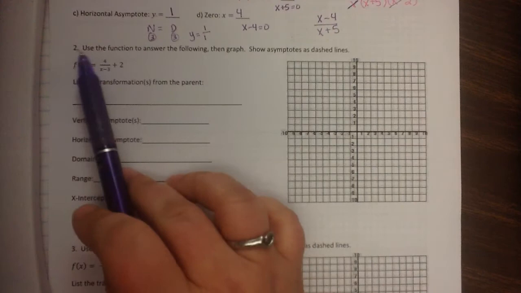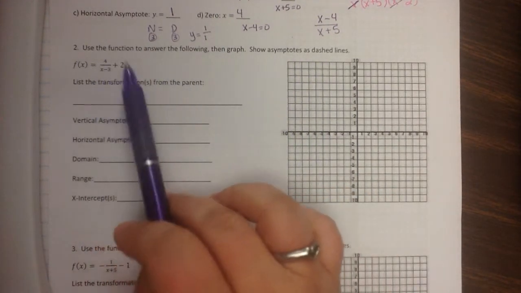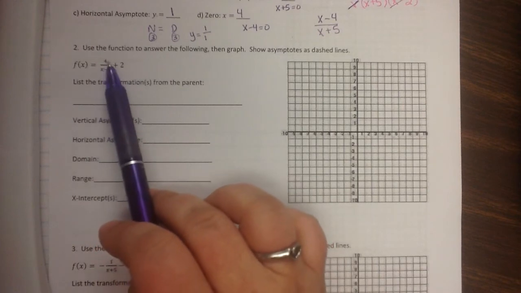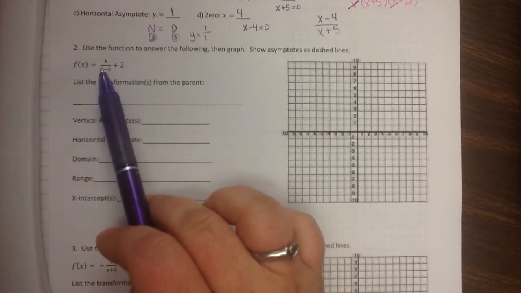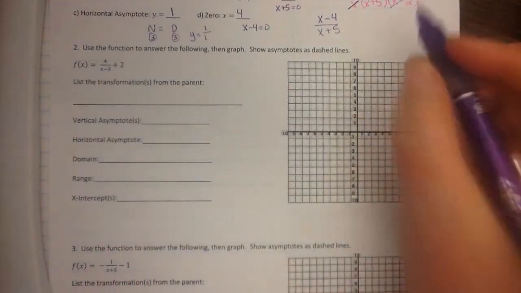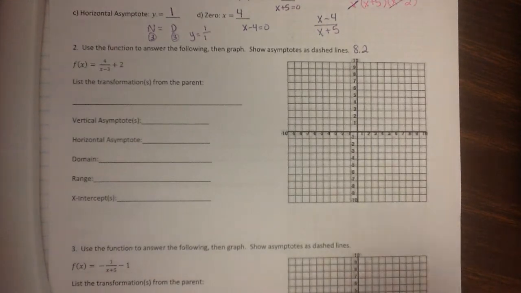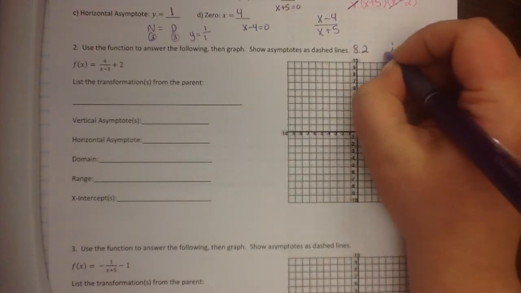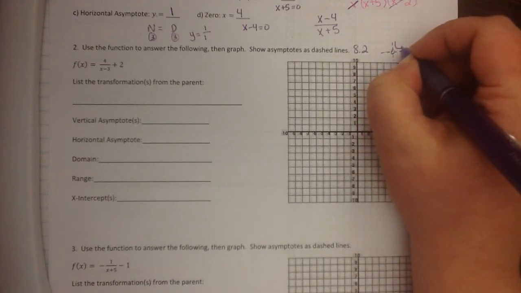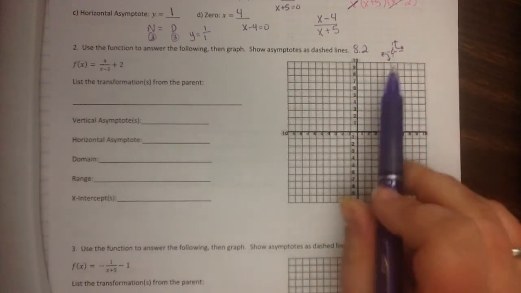Next, on this one, use the function to answer the following questions, then graph. As you look at this, you'll notice there's no x's in the numerator, and the x in the denominator just has a power of 1. So this is from 8.2. This is going to be a reciprocal function. So I know I'm going to have vertical and horizontal asymptotes, and my parent function looks something like that.